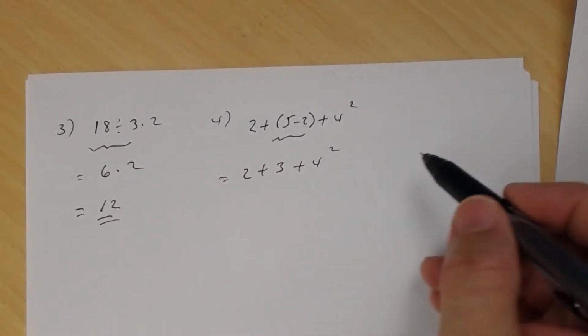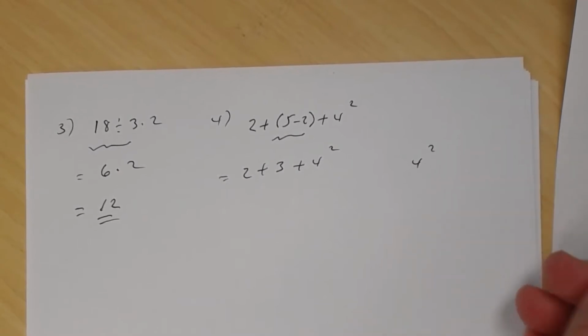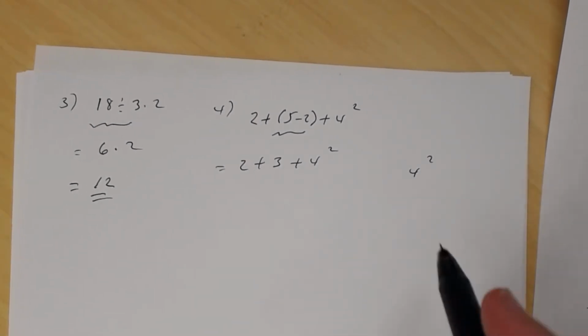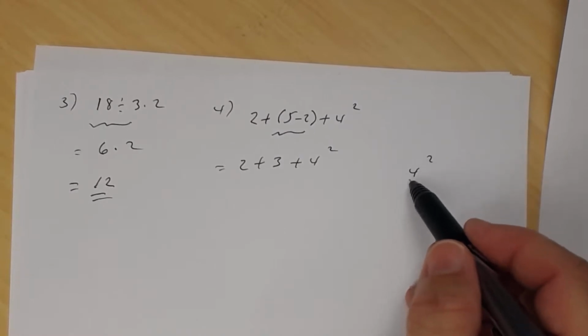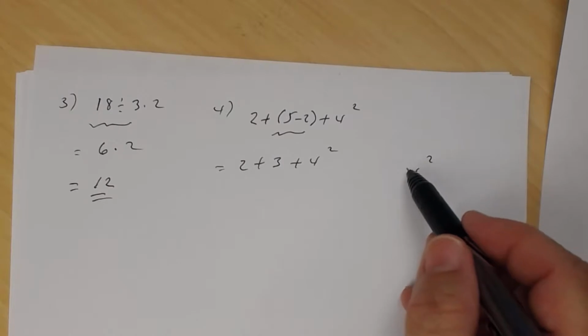Remember 4 squared. Let's think about what 4 squared is based on our earlier discussion. 4 is your base, and the exponent tells you how many times this base occurs as a factor.